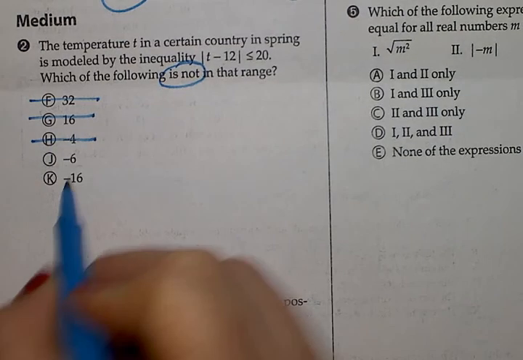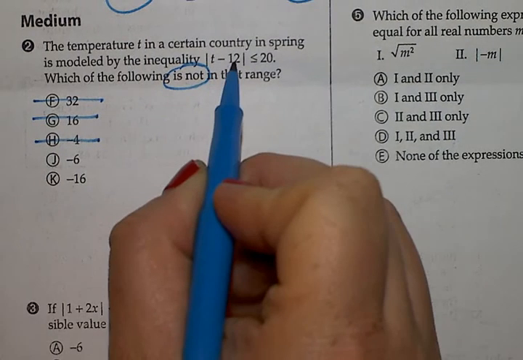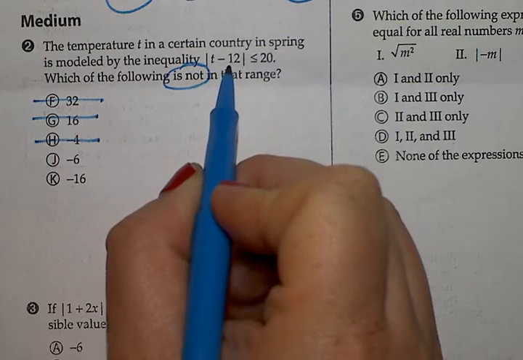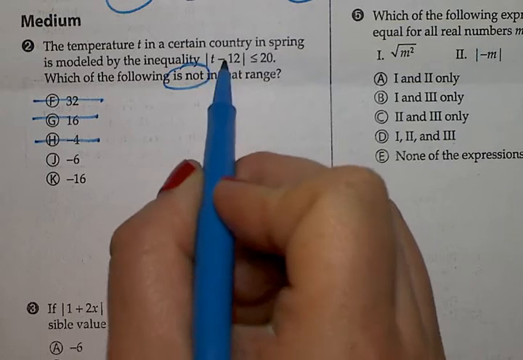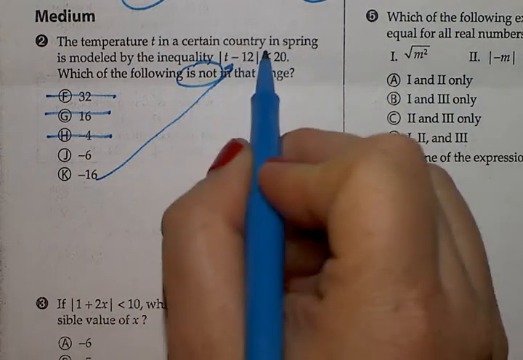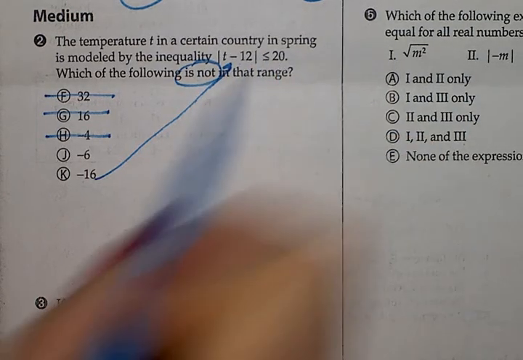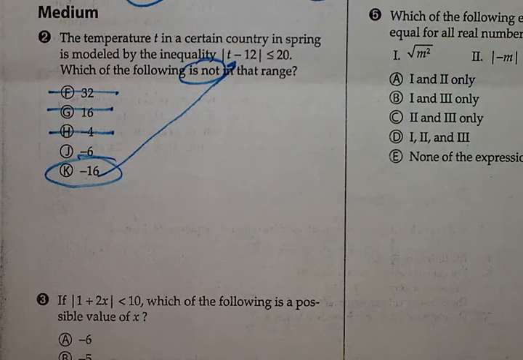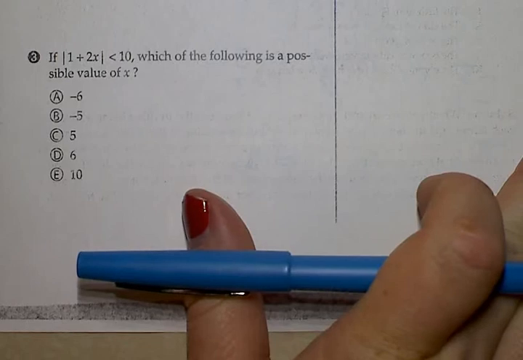Negative 16 minus 12 is negative 28. The absolute value of negative 28 is positive 28. Is positive 28 less than or equal to 20? You also could have done the algebra, and I'll show you how to do that in number 3 as a review.